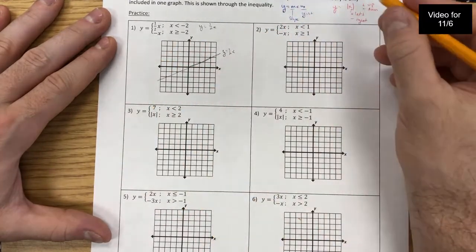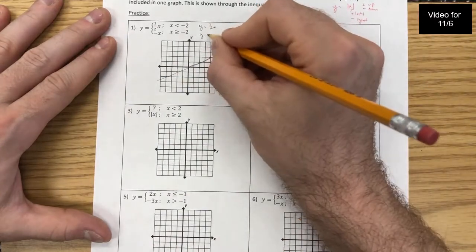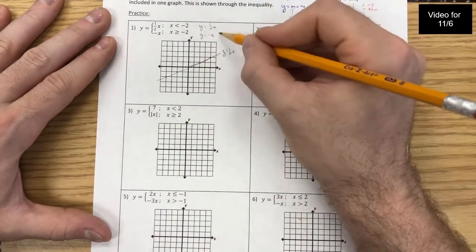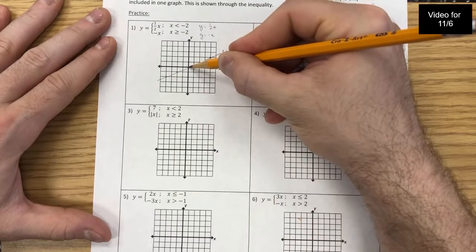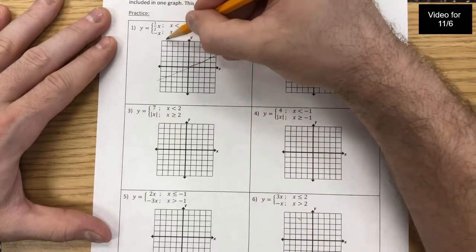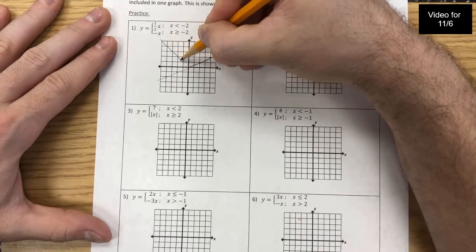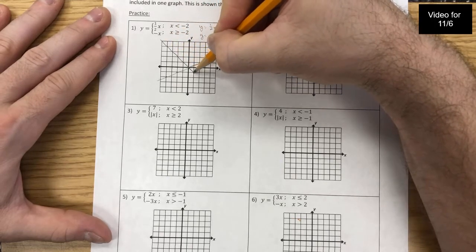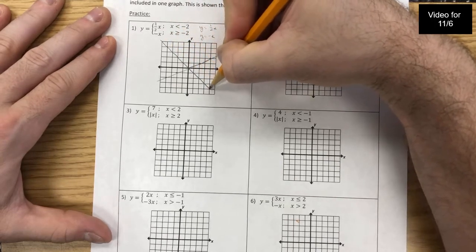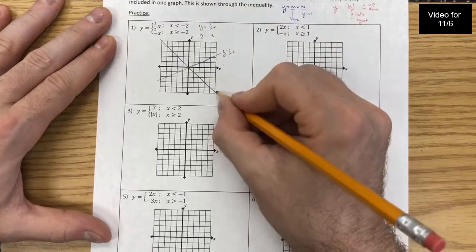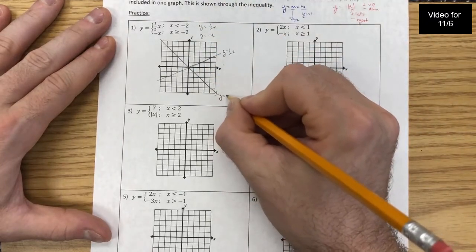For my other graph, y equals -x, well, that is also a line. There's no y-intercept, so it also goes through that point, but it goes down 1 over 1. So it is what we call a perfect diagonal going down. Cool. Y equals -x.